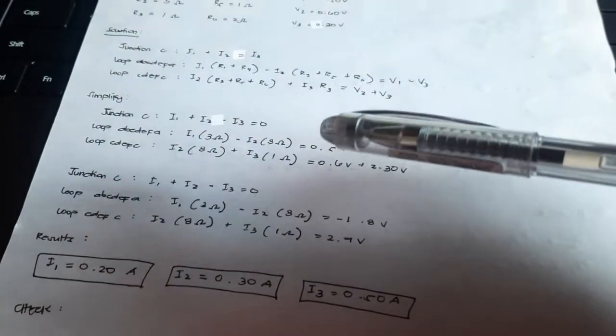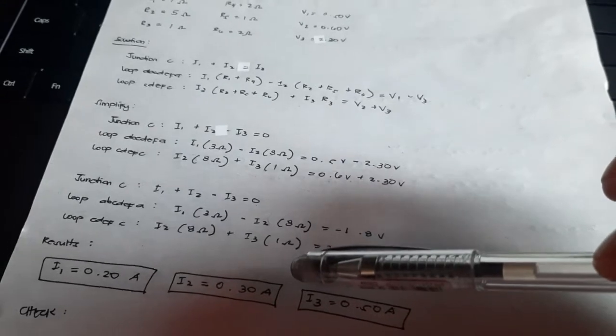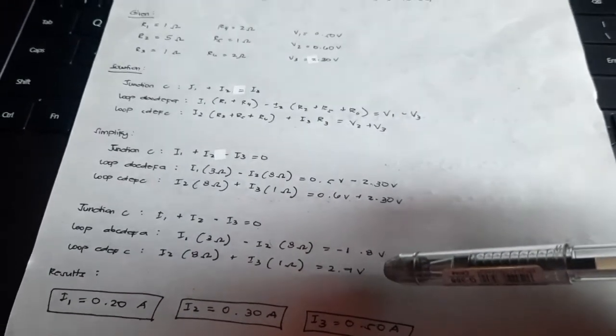So 3 ohms. Then ang I sub 2 is equals to 8 ohms.